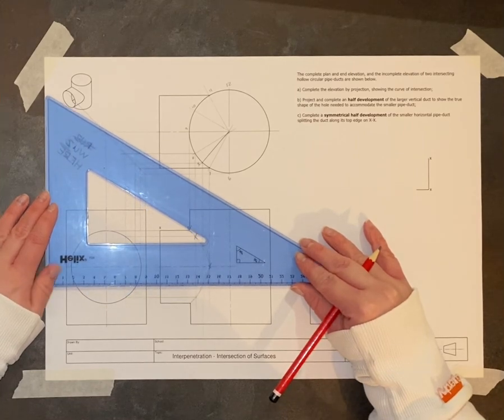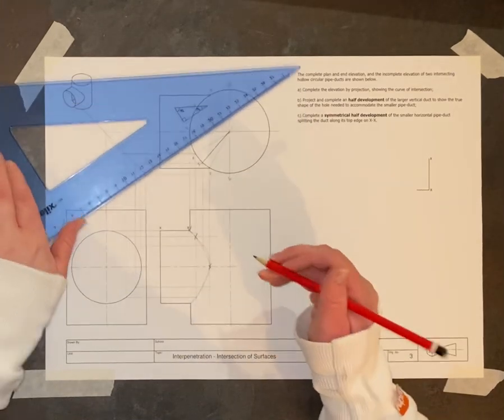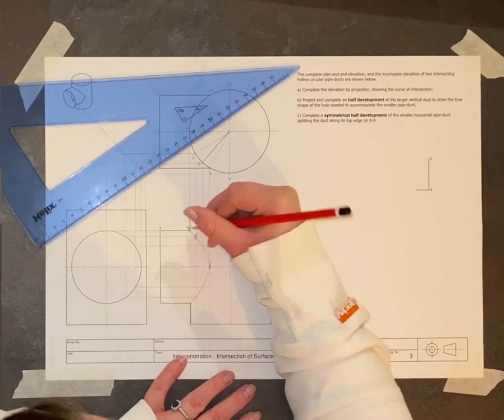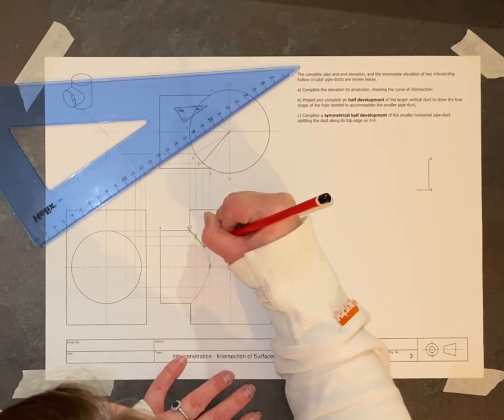Now usually we would start off with this. This would probably be the first project that we would do if we were actually in school before the summer. But obviously we weren't able to do that because of everything that was going on.